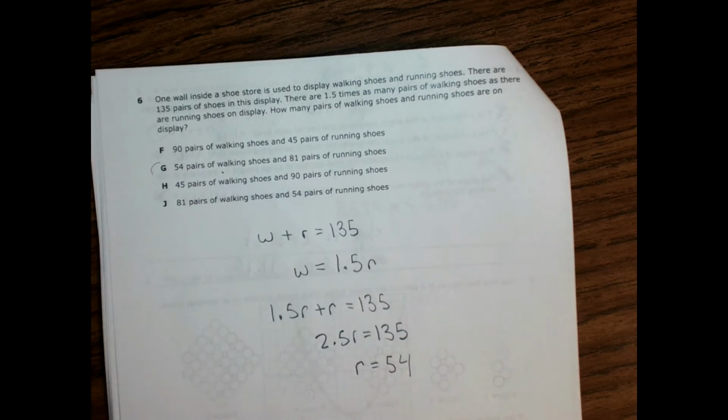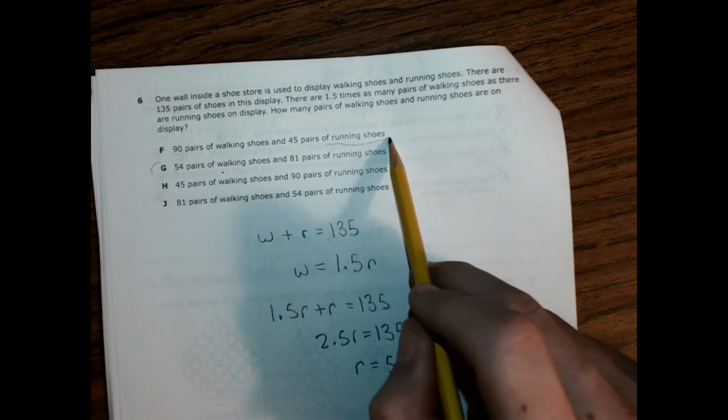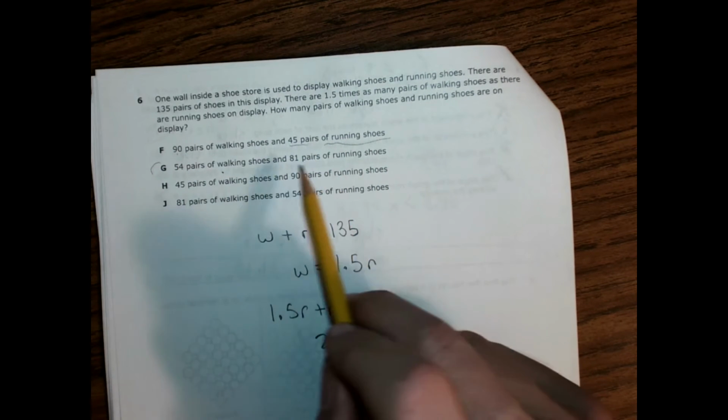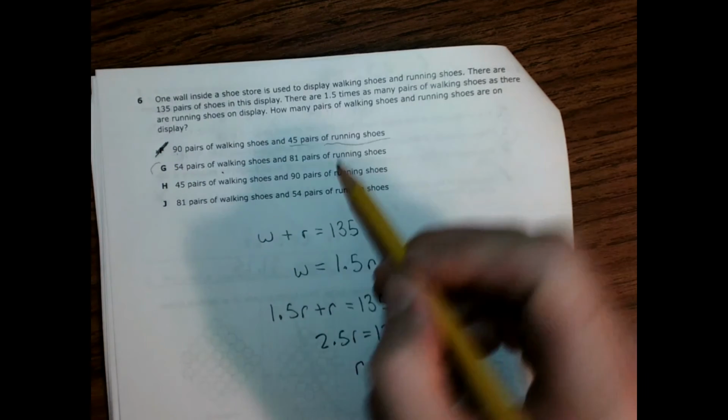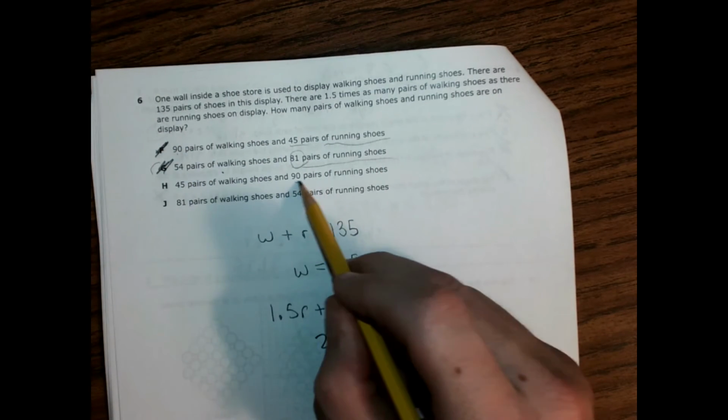And then I can go and look at my answer choices and do some eliminating. Anywhere I don't see running shoes equal to 54, I can rule out my answer.